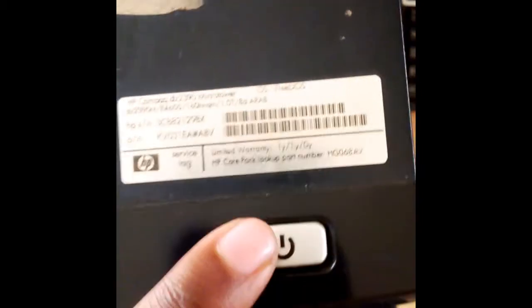And you will notice that the power button on the monitor and the power button on the system unit are the same. This is to tell you that when you go to a computer or a monitor and you see a button like this, whether it's on top or down, as long as there's this symbol, it means that is the power button for switching on.